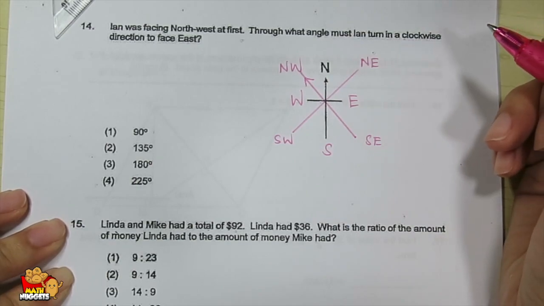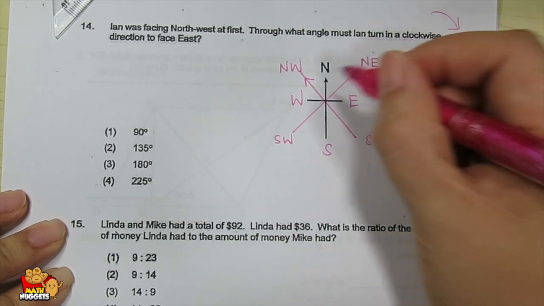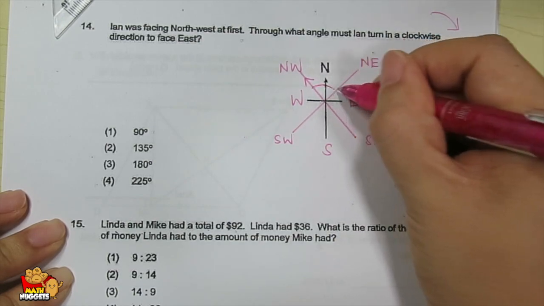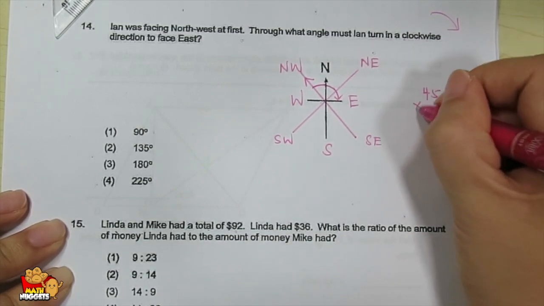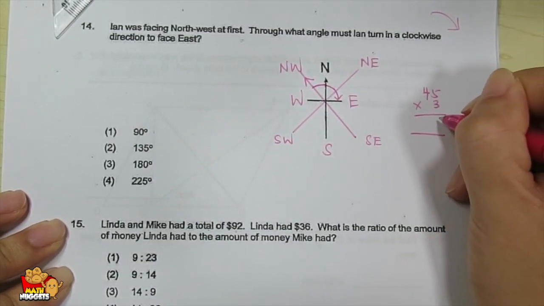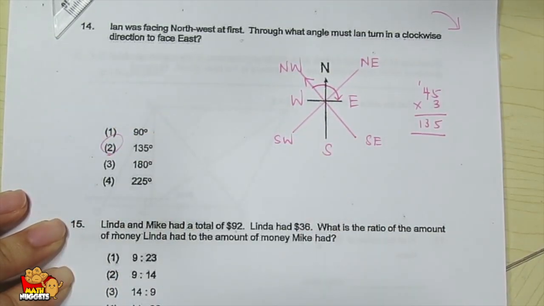Through what angle must Ian turn in the clockwise direction? Clockwise means goes this way to face east. So 1 part, 2 part, 3 part. So each part is 45 degrees. So 45 times 3 would be 135 degrees.